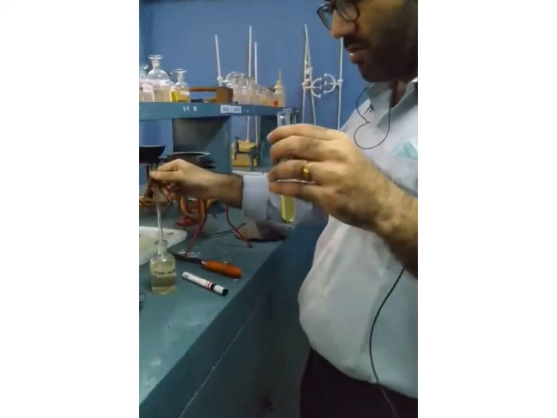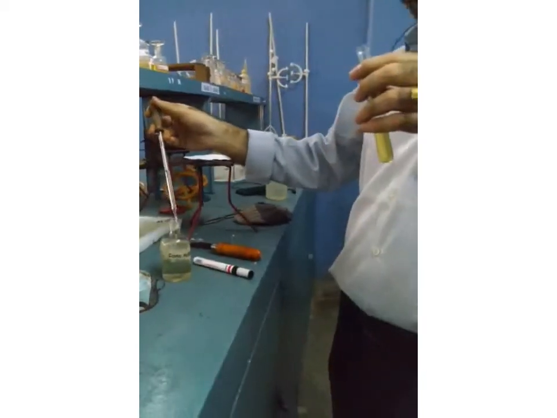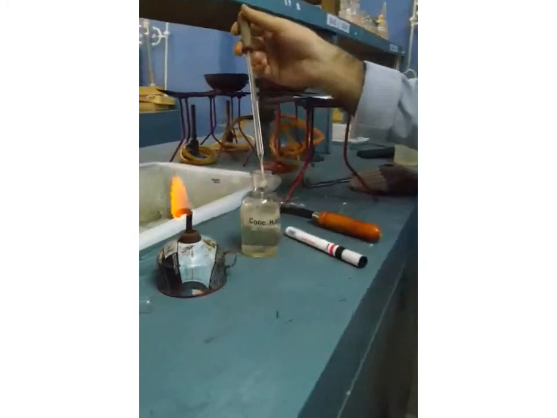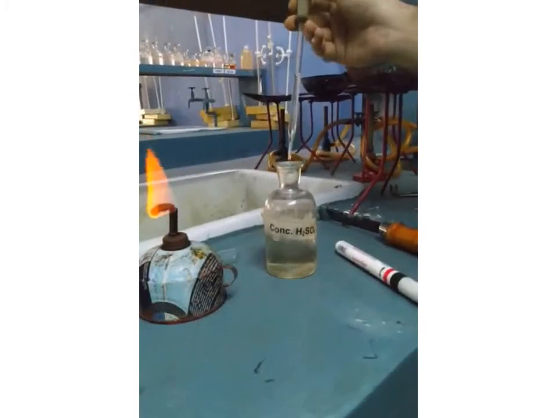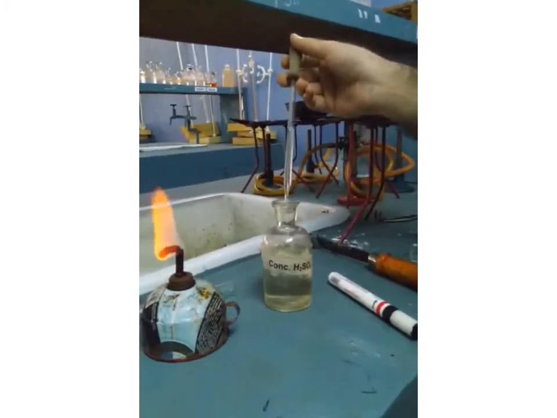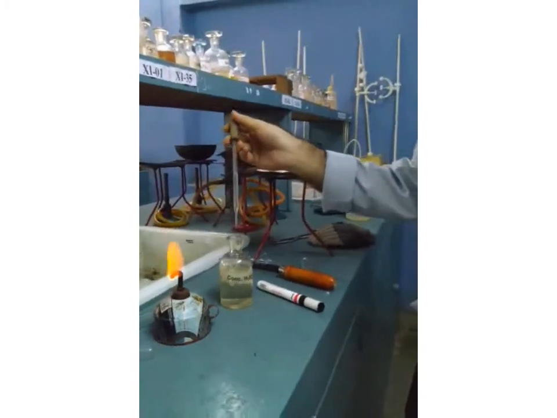So I'm also using a dropper for the concentrated sulfuric acid. If you see concentrated sulfuric acid, it's an oily liquid, and hence the name. It's called the oil of vitriol. You will find this name in your common name list also.